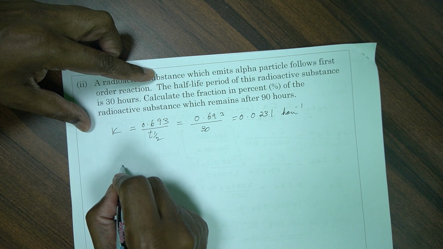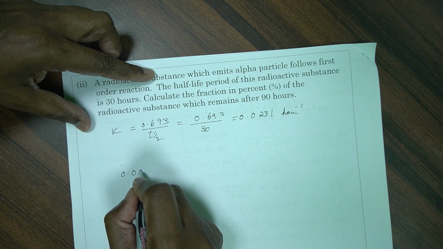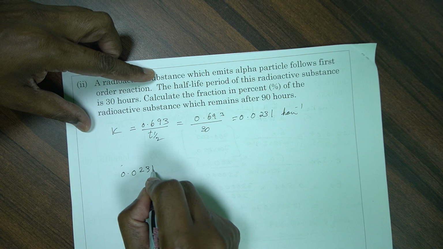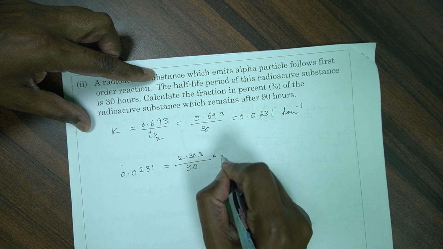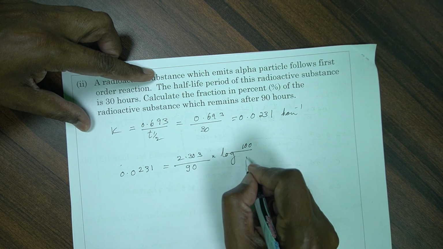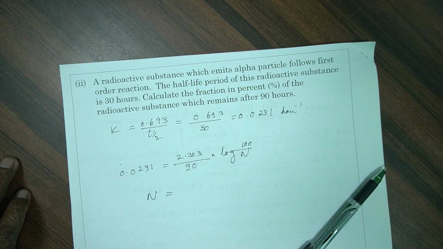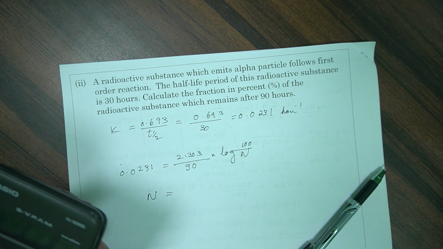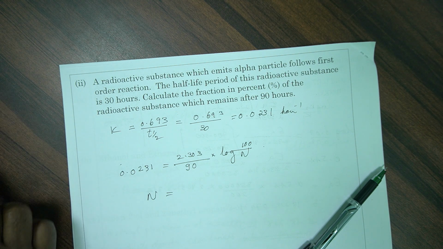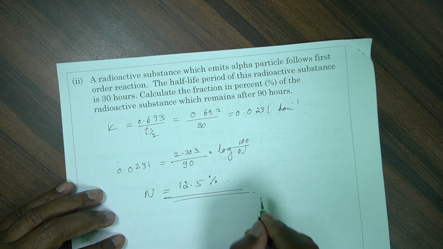So we can apply this on the equation, that is 0.0231 is equal to 2.303 upon 90 into log of 100 upon N. Okay, now from here we find out N. N is equal to, you can straight away use it in the calculator, 2.303, is coming to be 12.5%. Okay, this will remain, right?